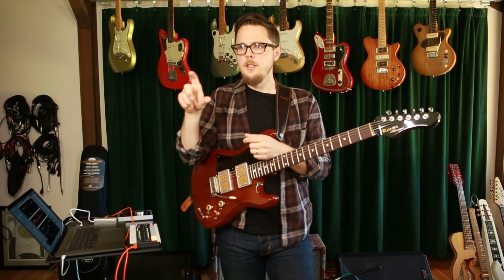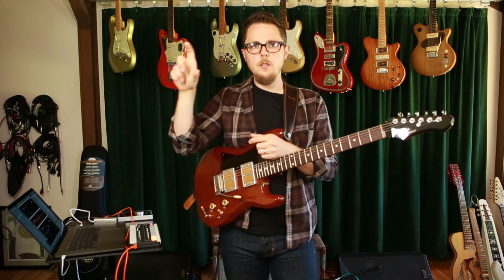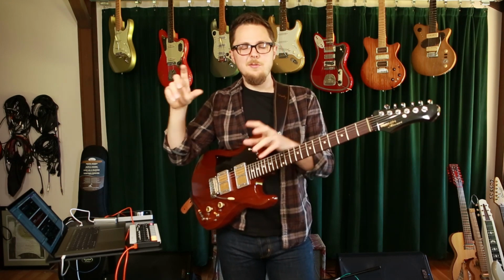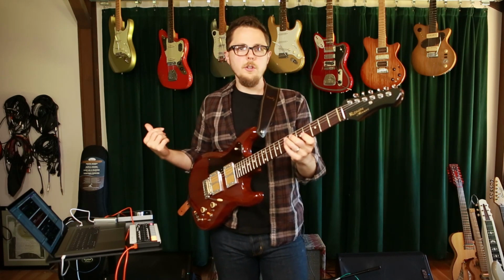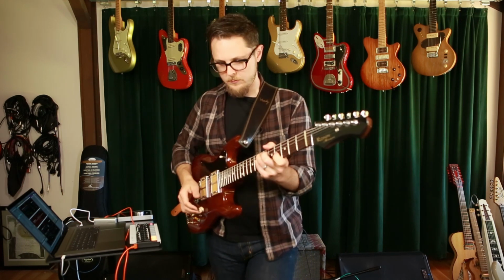Also, the filter, depending on where it is in the EQ sweep, activates different textures in the distortion that follows it, which I think is really cool. This channel sounds something like this.